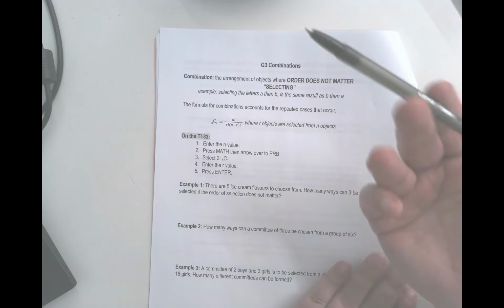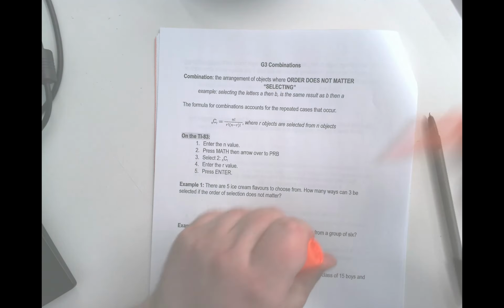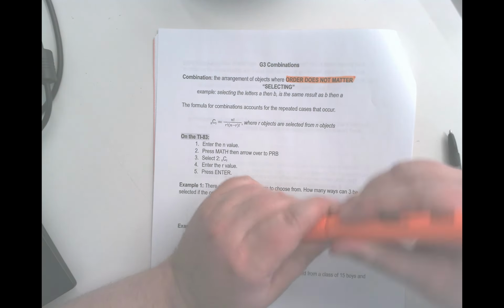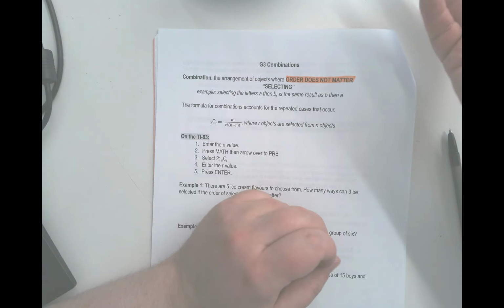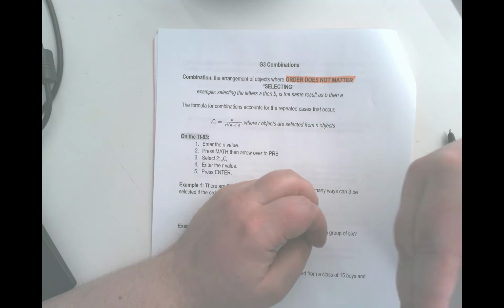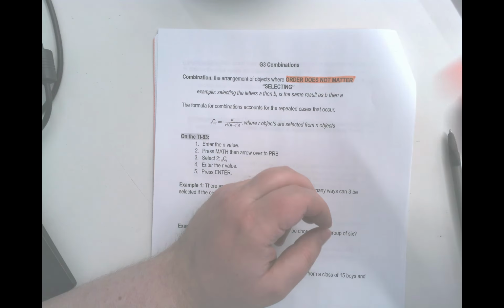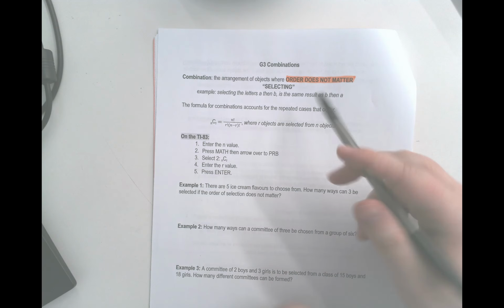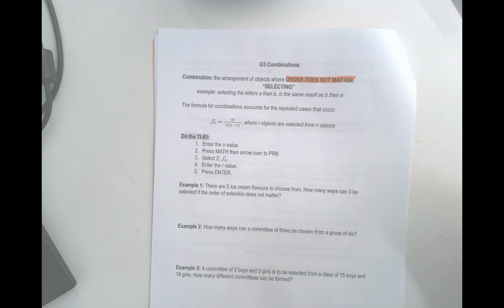Now, the thing about combinations is that the order does not matter. We are just selecting a group of people, but the order in which we're selecting them doesn't matter. So that's the whole idea behind combinations. And when it comes to a quiz, a test, or the exam, the questions are not going to say use the permutation formula, use the combination formula.